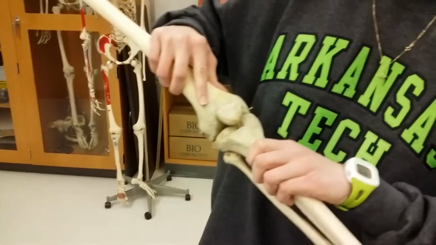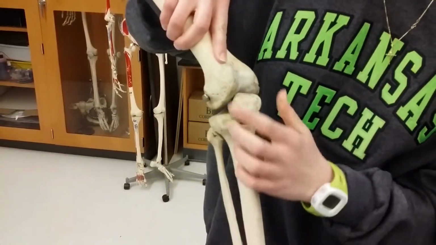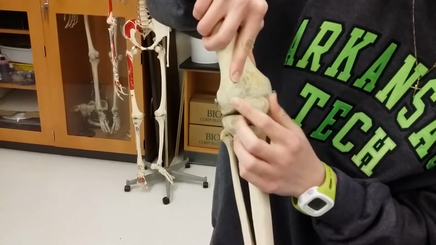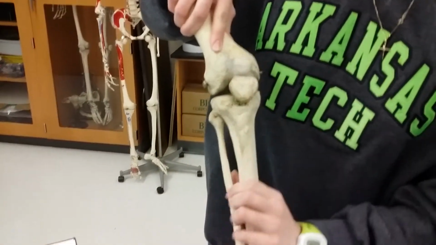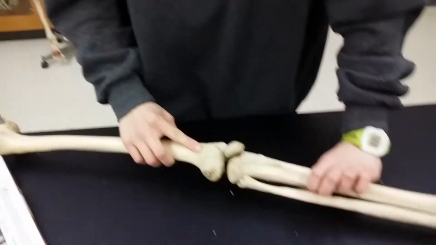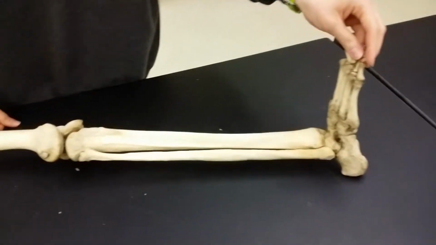And obviously your kneecap, which articulates between the femur and your tibia, is your patella, which articulates at this patellar surface right over here. And your pes is your foot, which is right here, to be continued.